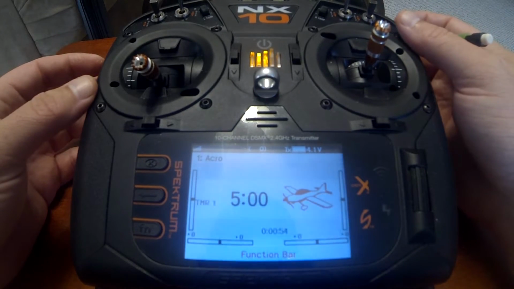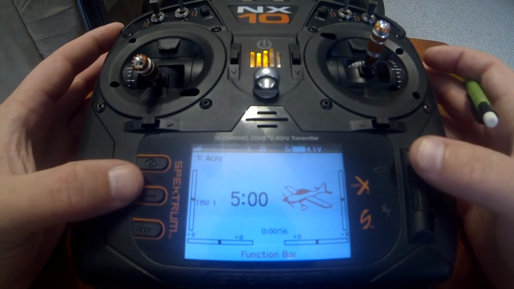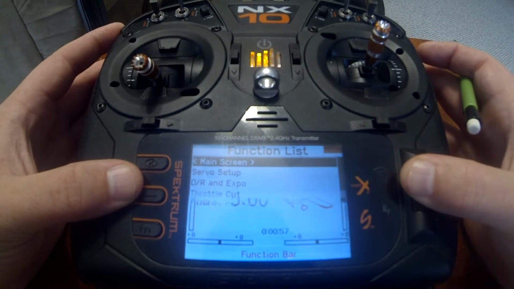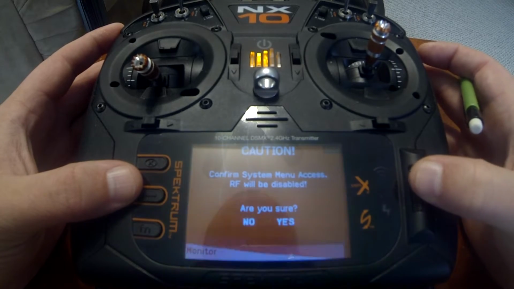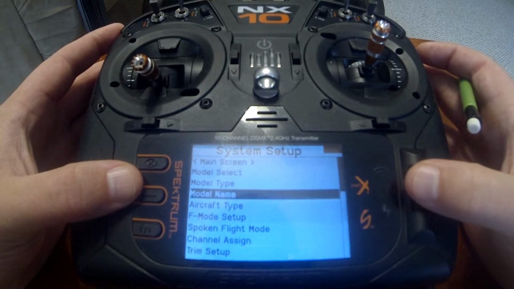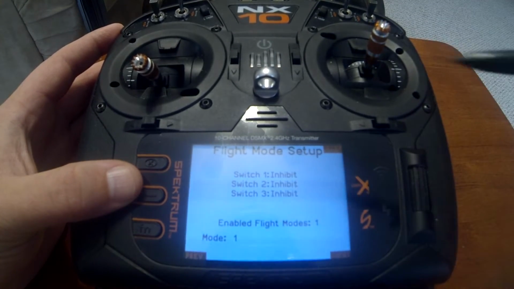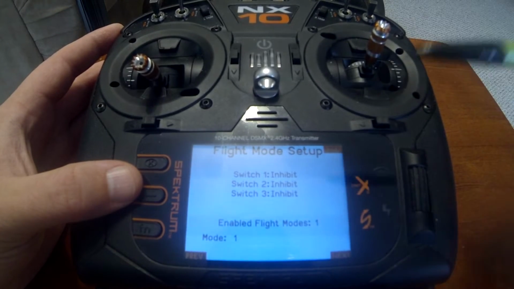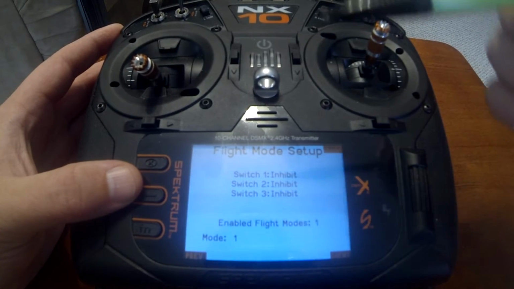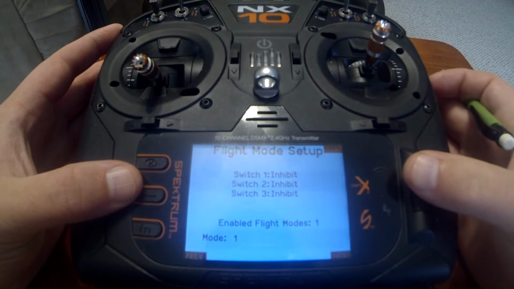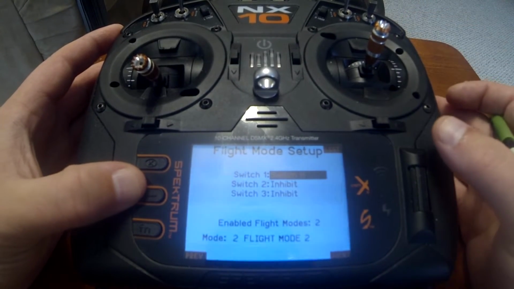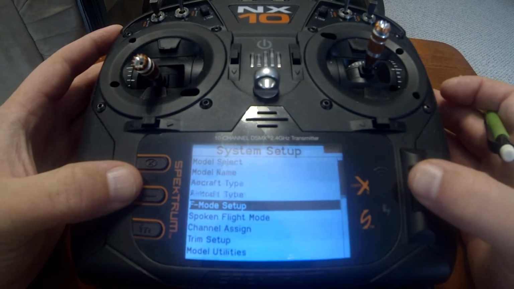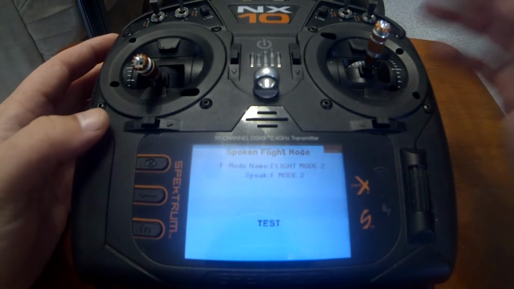I'm going to use H, which is the back right 2 position switch. We push enter, go down to system setup, go to flight modes. The way you set this up is with the flight mode, and in just a second it will make sense why we do that. So go to switch 1, toggle H, back out of that screen, spoken flight mode.